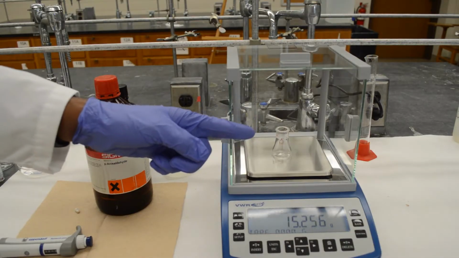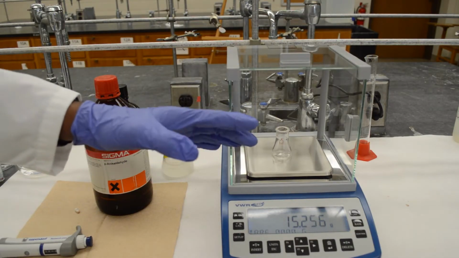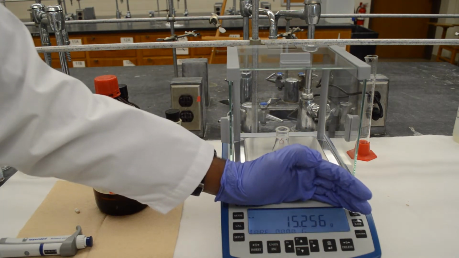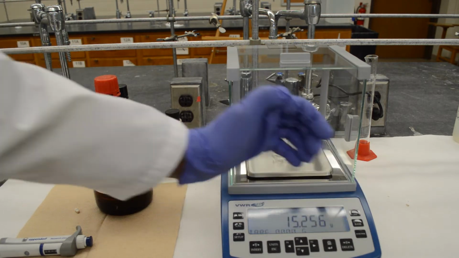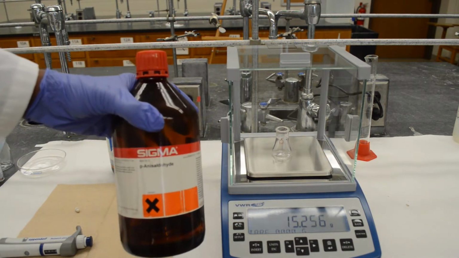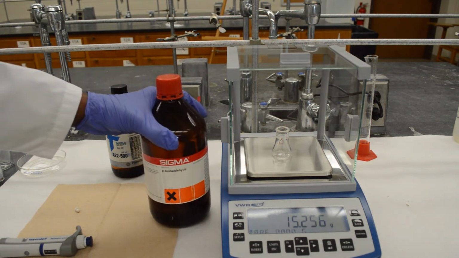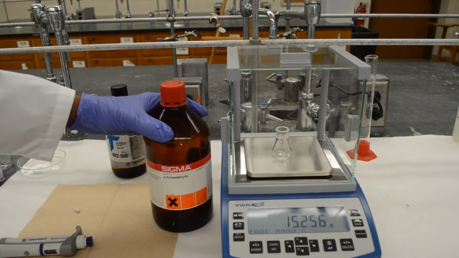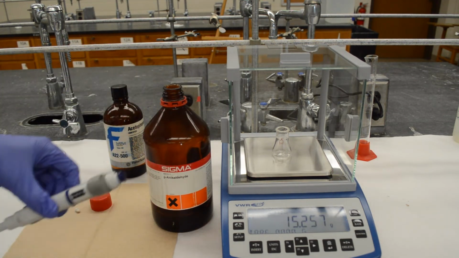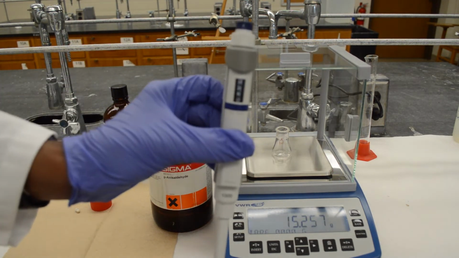Take the weight of a 10 ml Erlenmeyer flask, that is our reaction flask. Note down this weight for your calculation. Now I'm going to add 0.26 ml of para-anisaldehyde, that is our electrophile in the aldol reaction. Okay, here's 0.26.